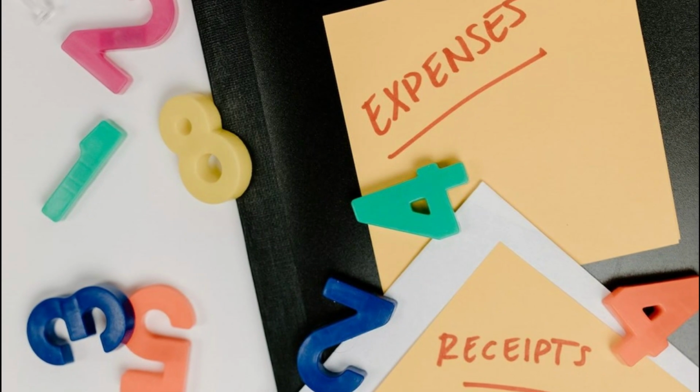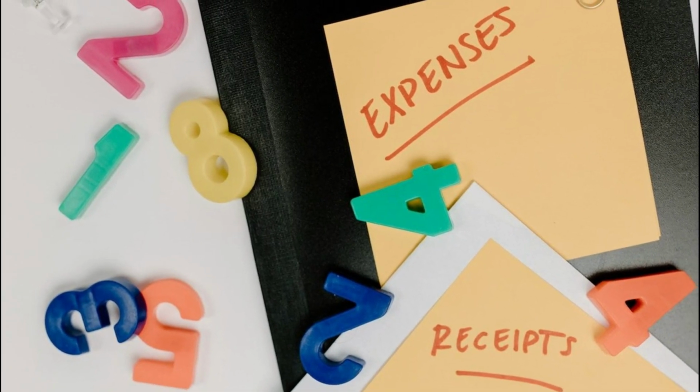So as an accountant, I strongly recommend you make sure you have the cash receipts when you make payments for any expense, because if you don't have the backup, invoice or receipt, you don't have any proof or evidence to justify that it qualifies as an expense.